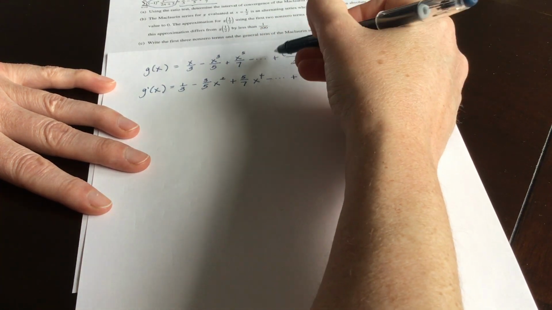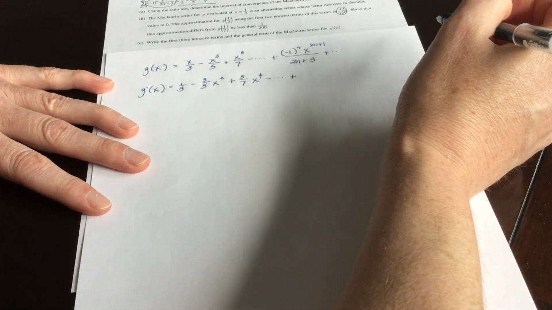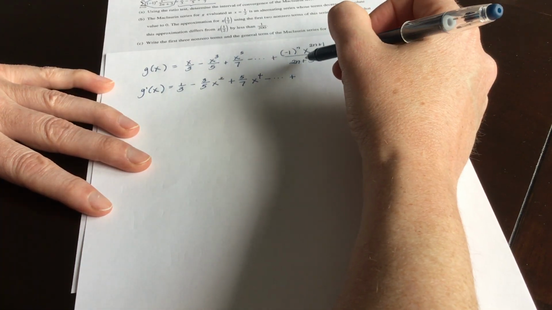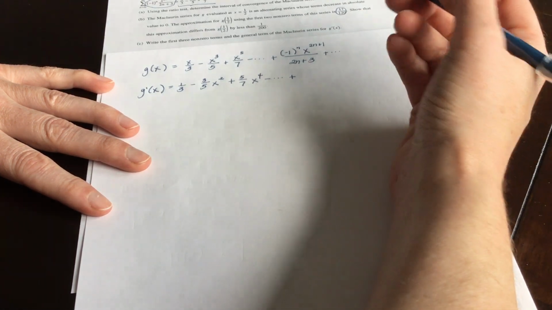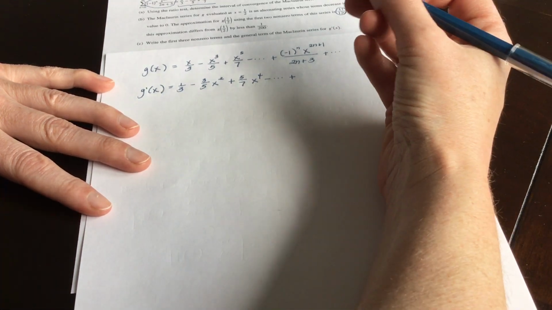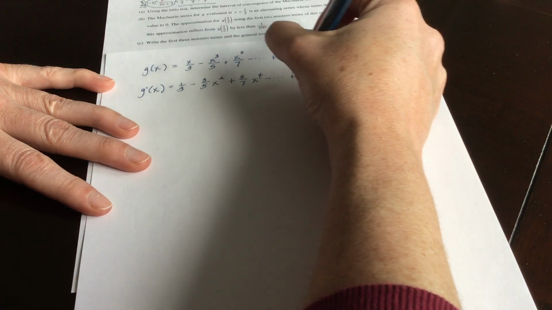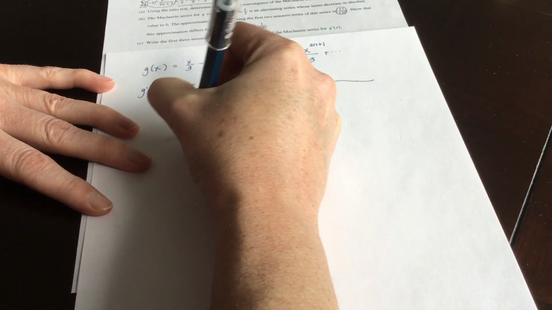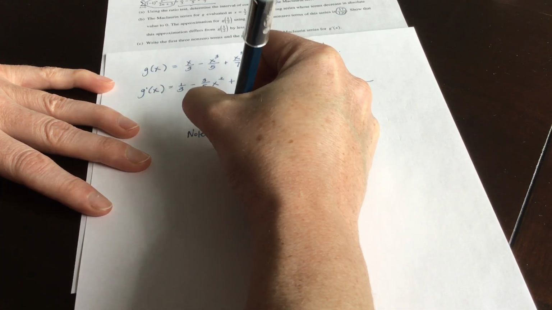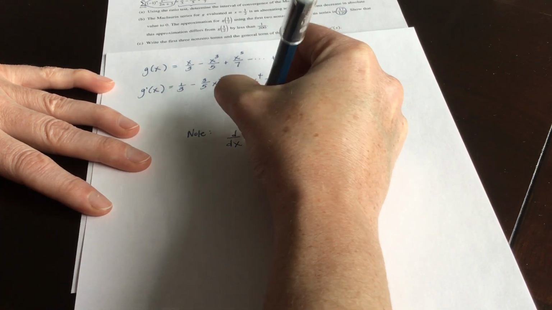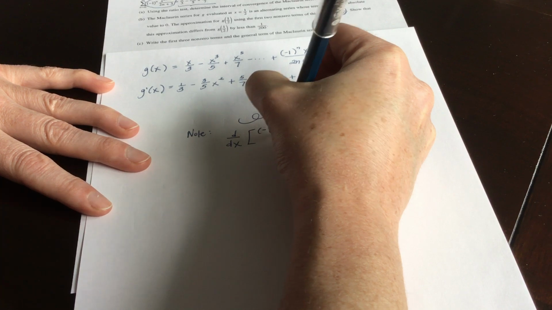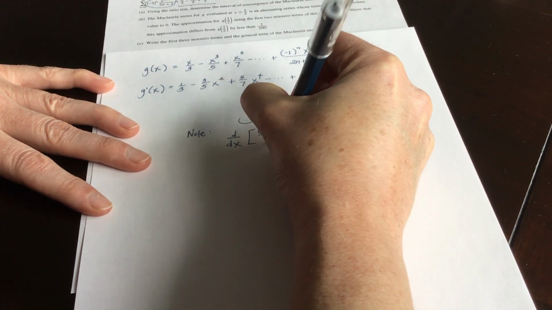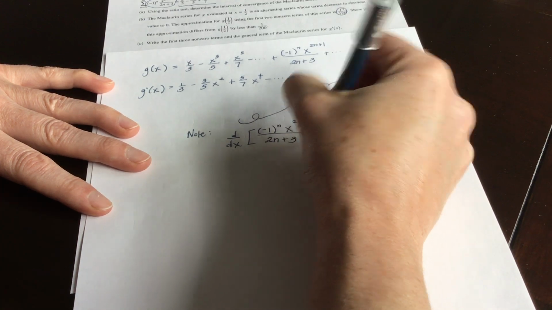Now let's talk about the derivative of this term. We're taking the derivative with respect to x, which means that anything in terms of n would be considered a constant as far as our derivative is concerned. Just want to make sure that we're seeing how simple this will be, okay?